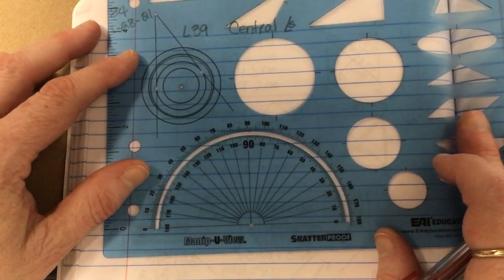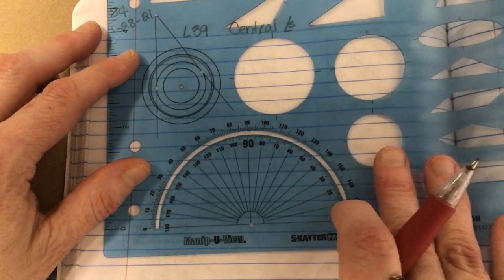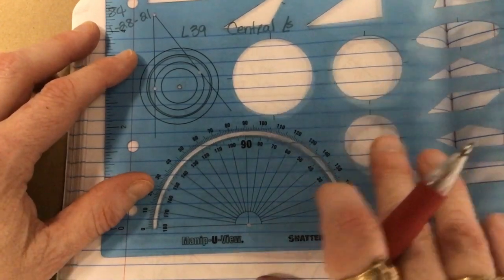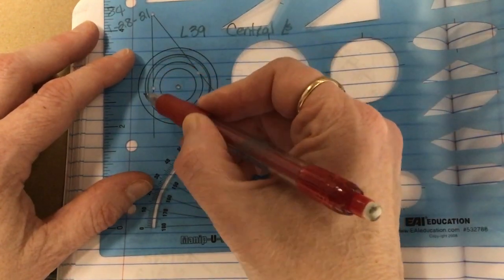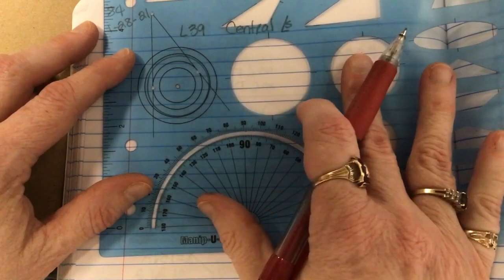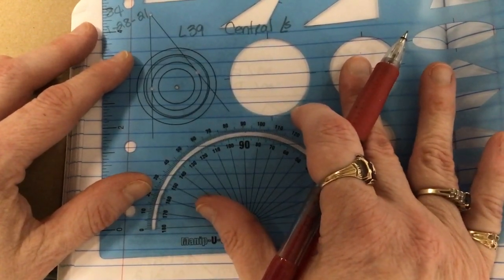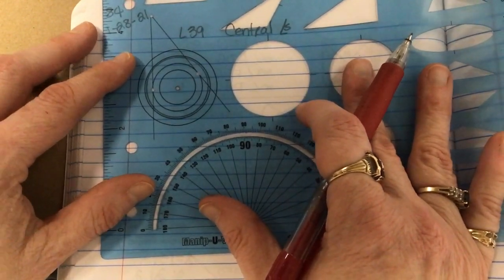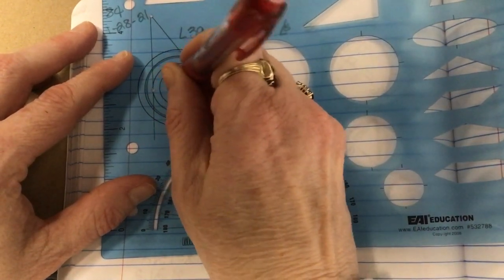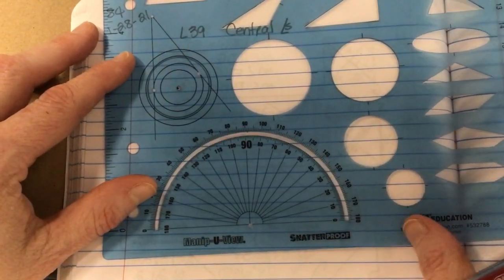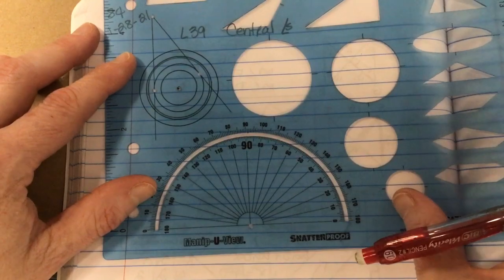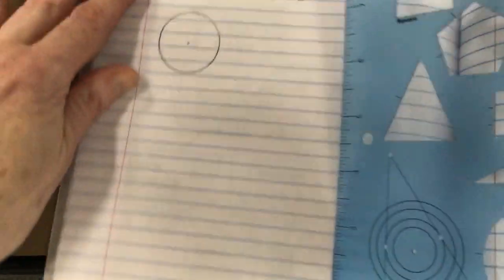I'm not looking for perfection, but you see what I'm doing? It's kind of hard to see. But I see the outline of the one I just drew, and I'm laying my geometer over it. And you just kind of make it center, and then there's your center. You just put a dot right there, and it's called the center finder. So that's kind of neat.